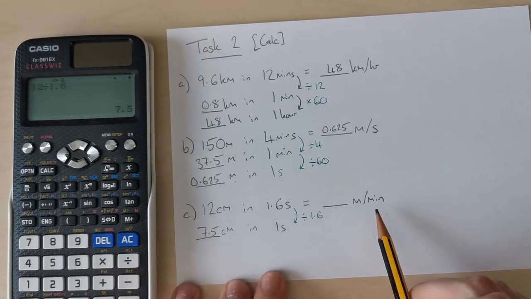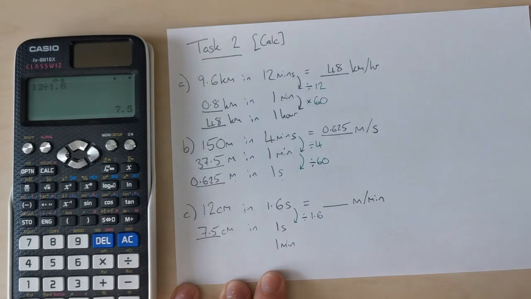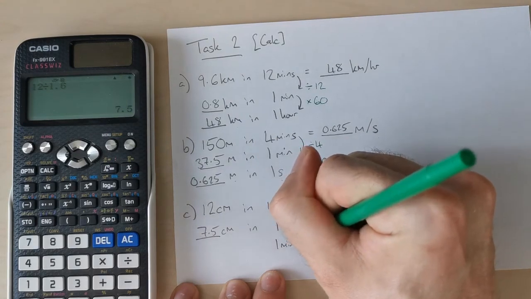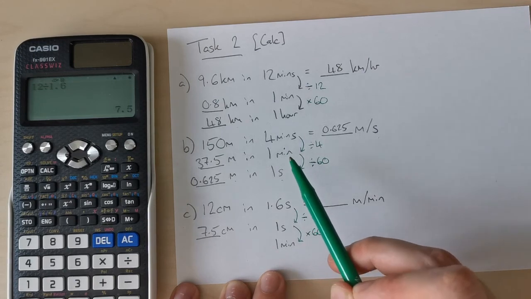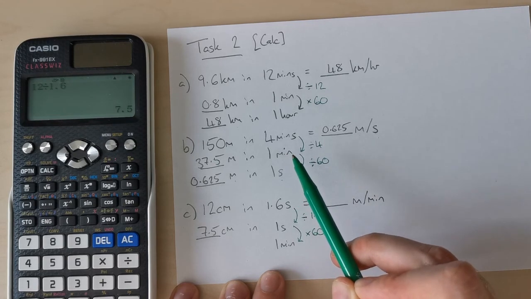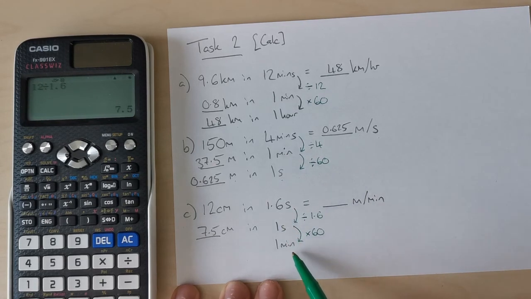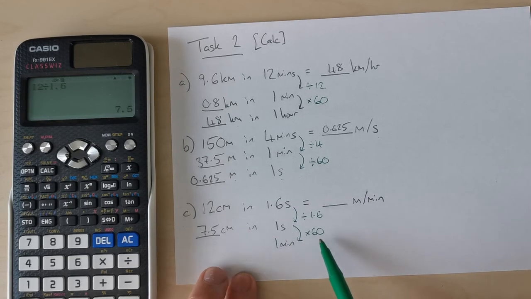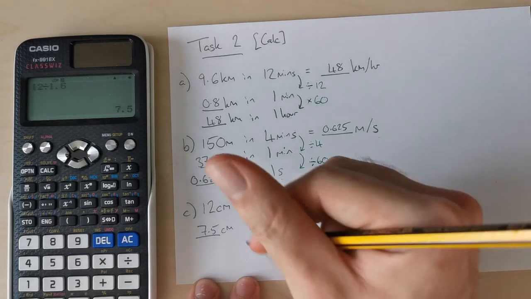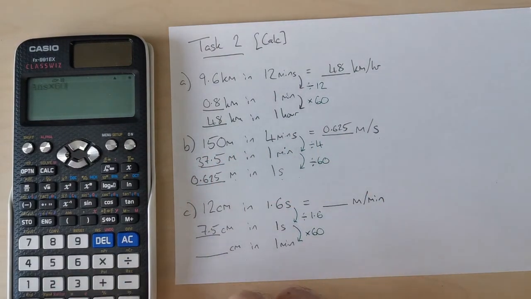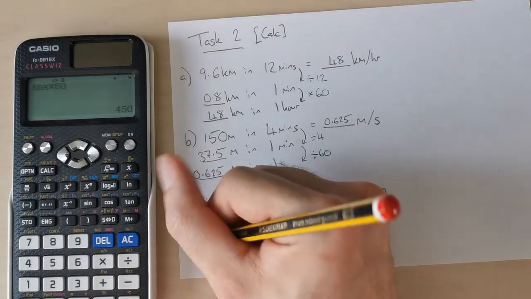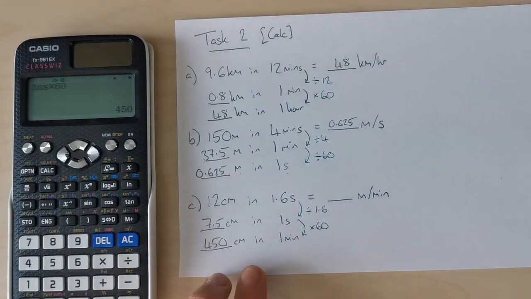We want a minute though, so we're going to bump that 1 second up to 1 minute. How are we going to do that? How do we turn 1 second into 1 minute? Well, 60 seconds make a minute, so 1 second times 60 makes 1 minute. Exactly what we were saying up here, but obviously up here we're going in reverse from minutes to seconds. Here we're going from 1 second to 1 minute. So times 60 is the rule I'm going to use for 7.5 centimeters. So let's times that by 60. And that gives us 450 centimeters.